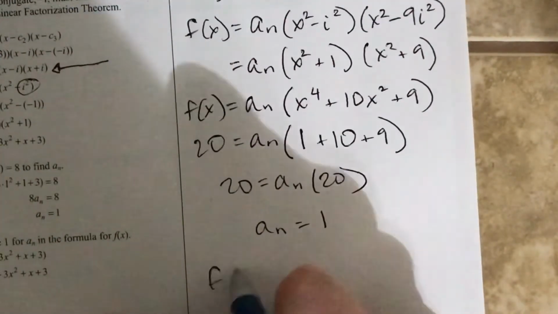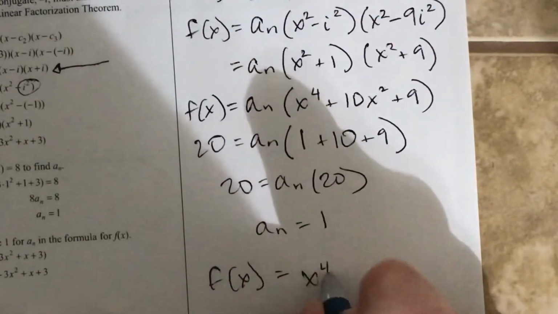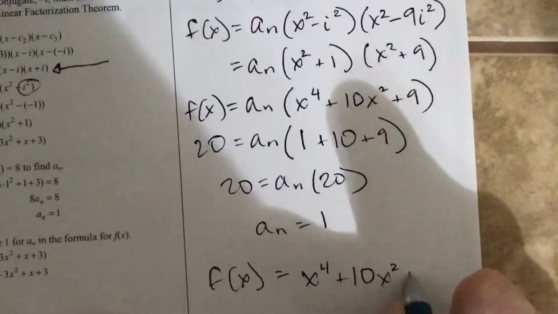So your final answer, you plug in 1 back in for an, so it's just x to the 4th plus 10x squared plus 9.